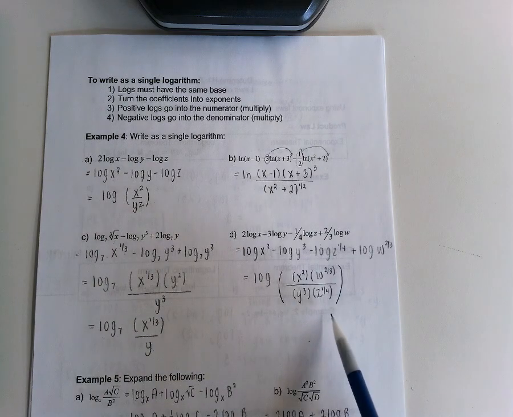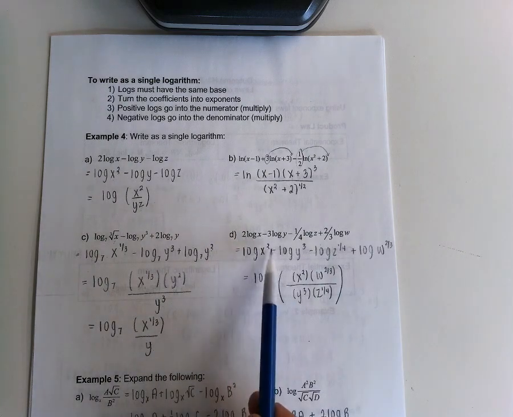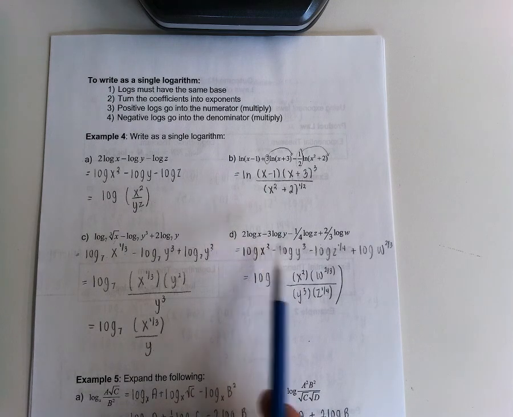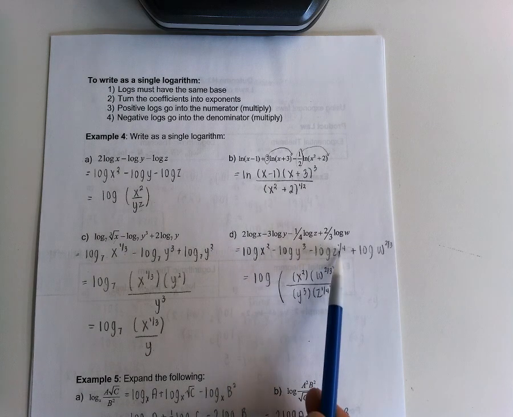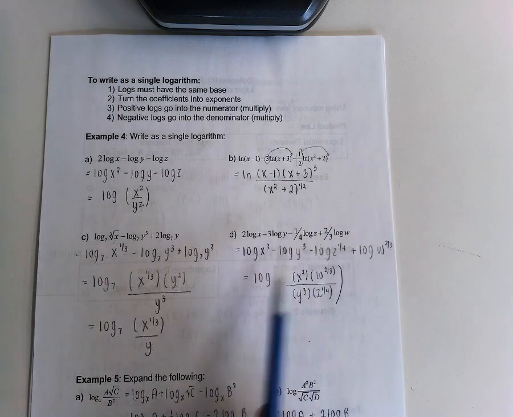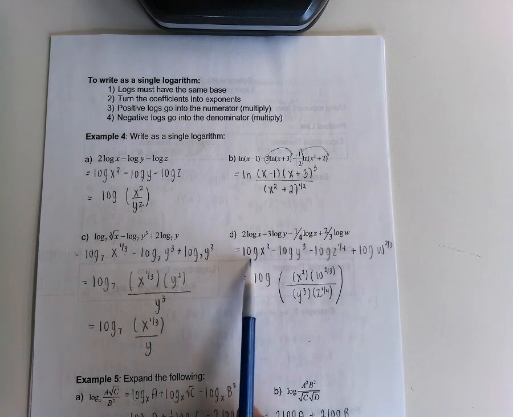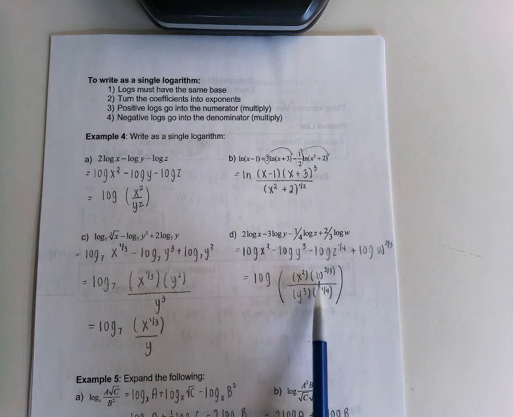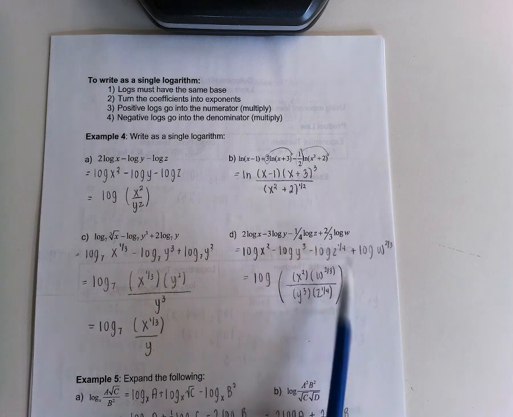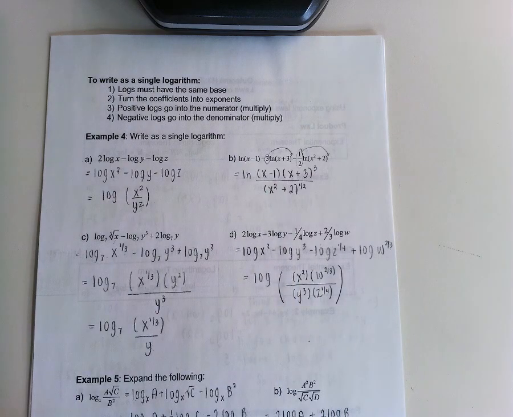And then last one, again here we've got all these coefficients, so the squared has to come as a power, cubed, 1/4 and 2/3. And again, we've got positive and positive, so x squared, w 2/3 go on the top, and then y cubed and z to the 1/4 go on the bottom.